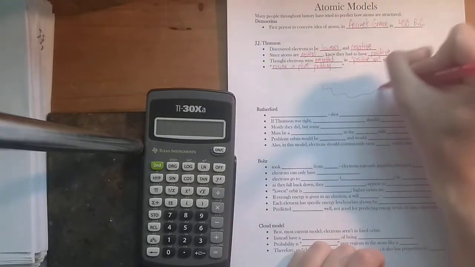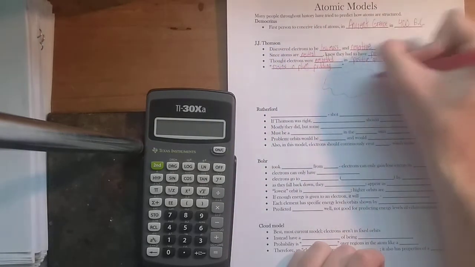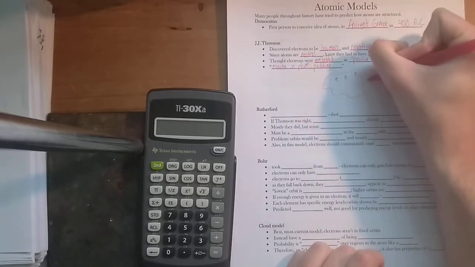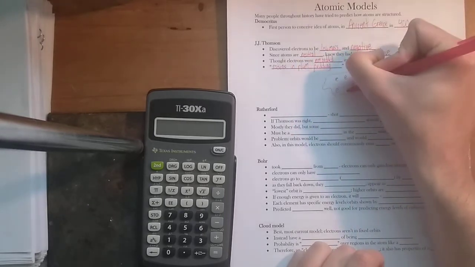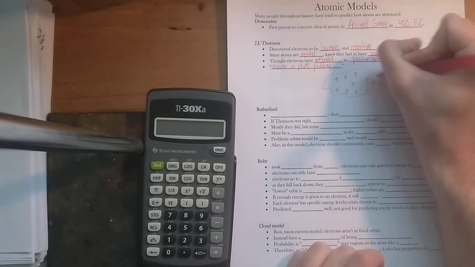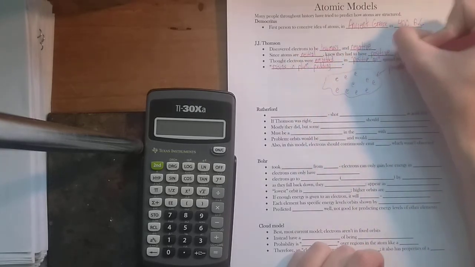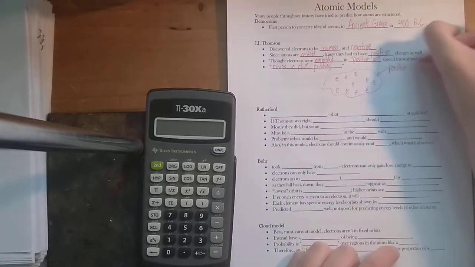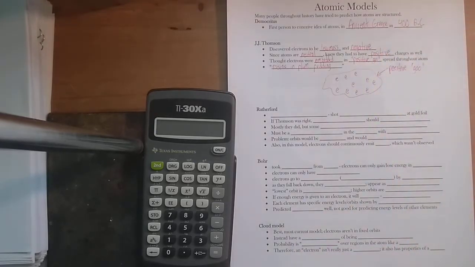Okay, so there's our positive goo. And all these E's are just the little negative electrons. That was Thomson's model. But the nice thing about models is that you don't have to just accept that they're true. You can experiment and see if they're correct or not. So along comes Ernest Rutherford.